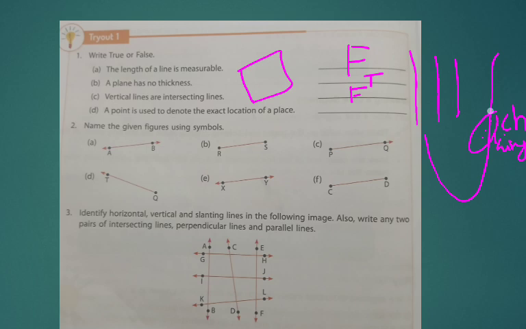Like this you are marking, no? You are saying the location of the place. Therefore, we can use a point to locate a place. Location means a point, as I have already stated. Therefore, it is a true statement.